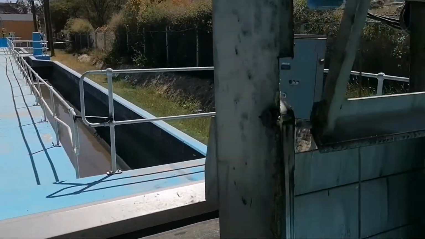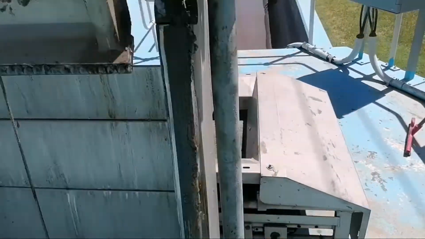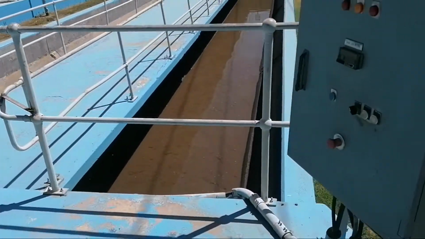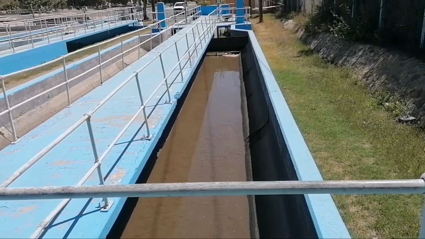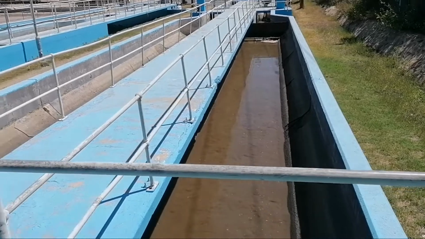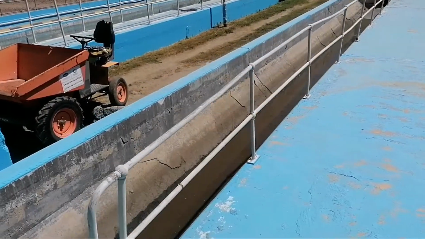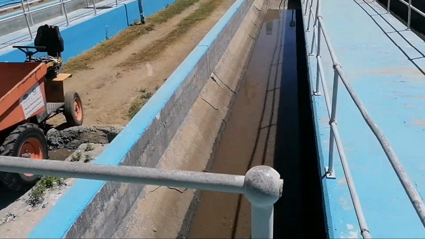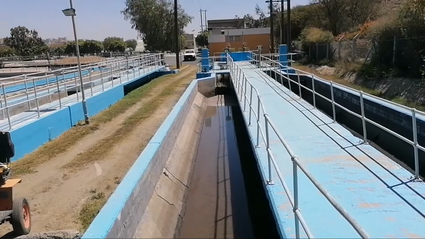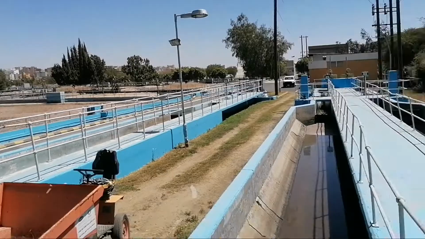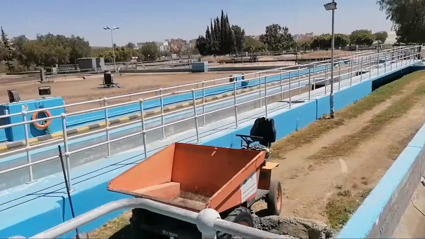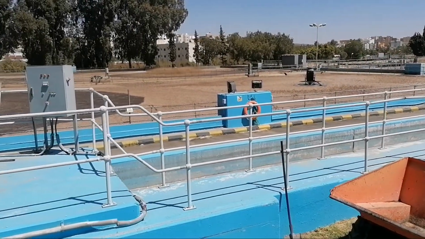Once the mechanical screening is finished, then it will go for the channel 2 aeration. You can see now this is the sub channel 1. The water is going after the screening. And this is channel 2. So water is going for the aeration. So now the water is going from here. So that is channel number 3. I will show you all.